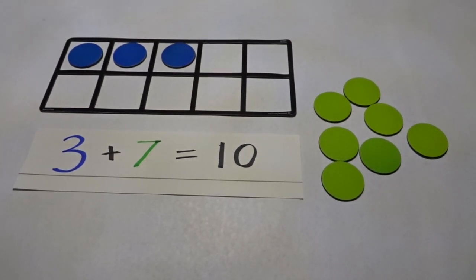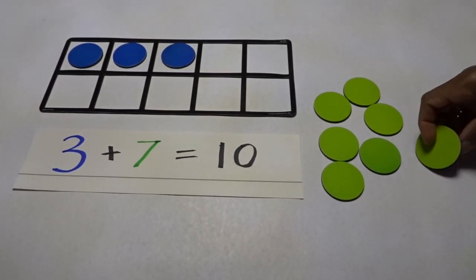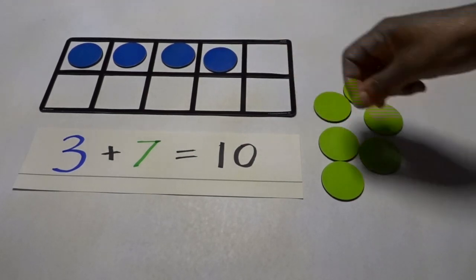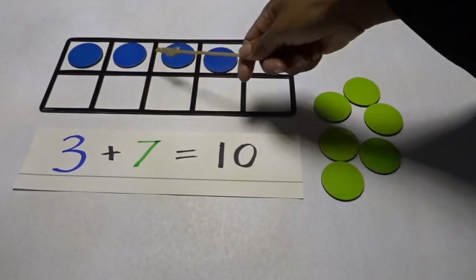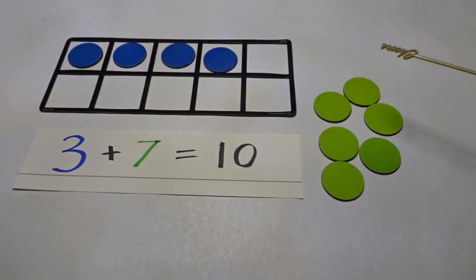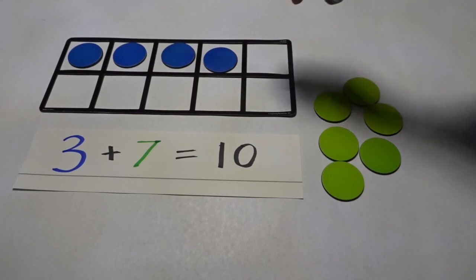Here's another firefly flying into the jar. There are 4 fireflies in the jar, and there's 1, 2, 3, 4, 5, 6 fireflies still in the sky. There are 10 fireflies in all.